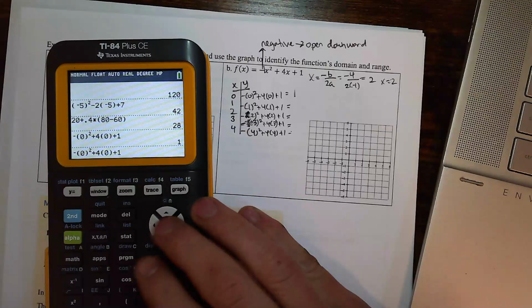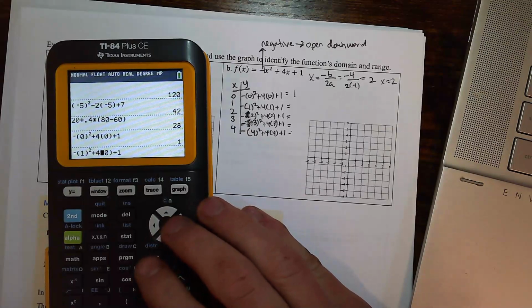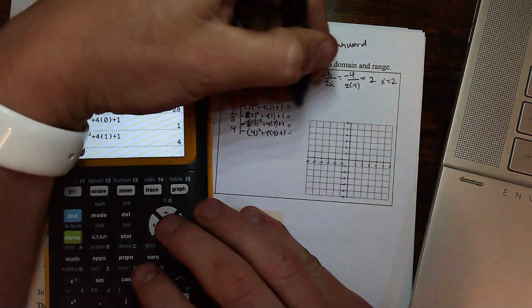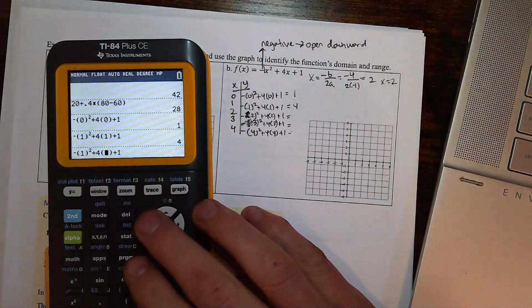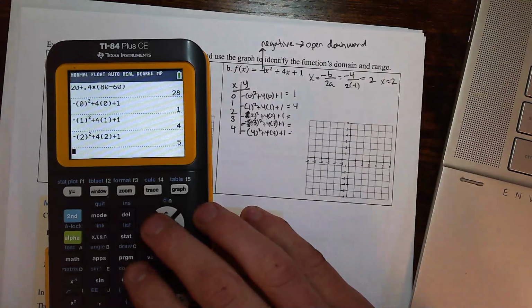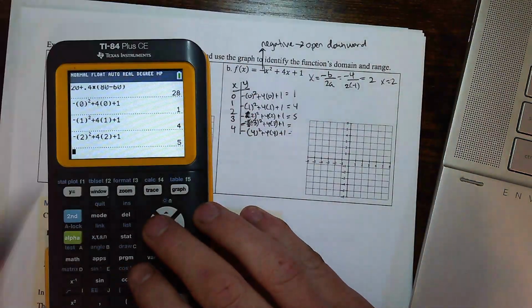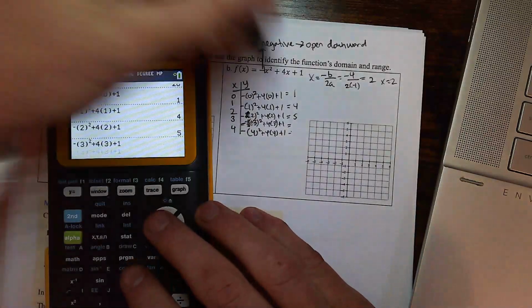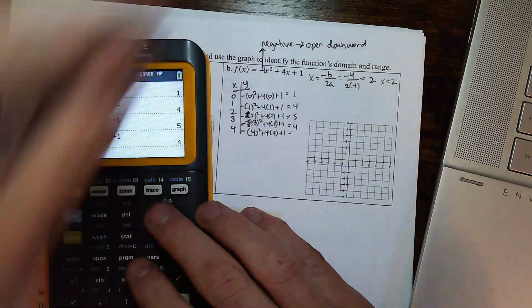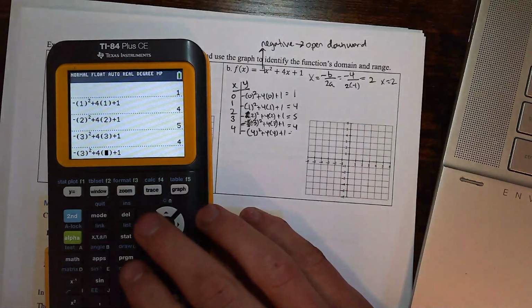Just put 1 in this spot. This is 4, so put that in the spot for 2. Then 5 in its spot for 3. That's 4, and 4 in this spot.